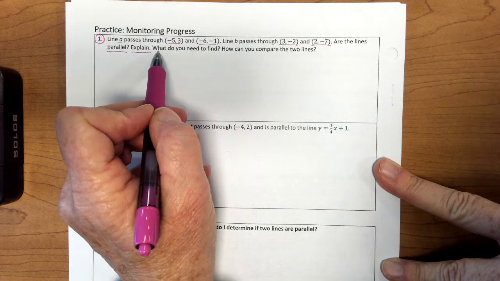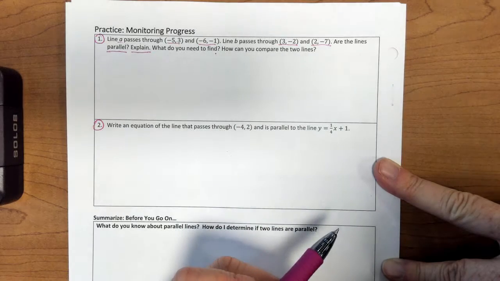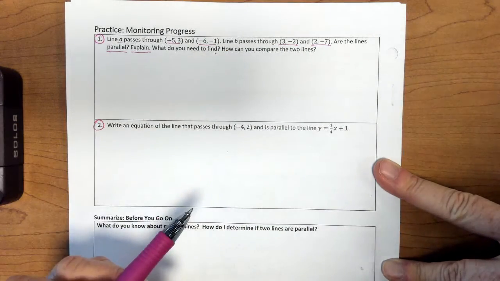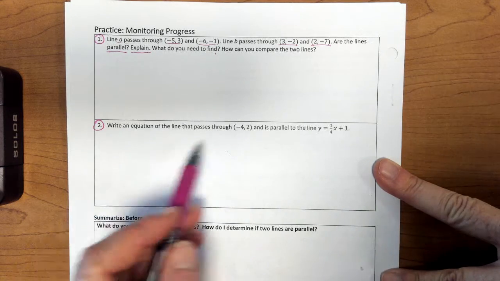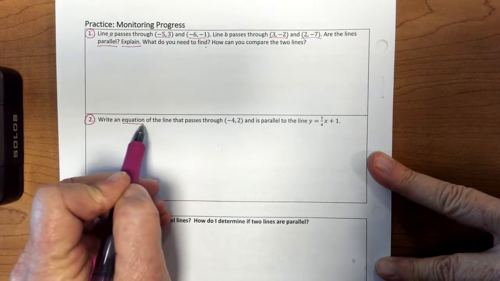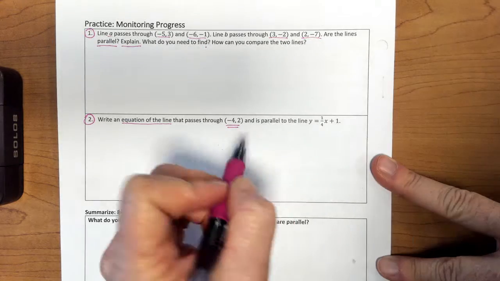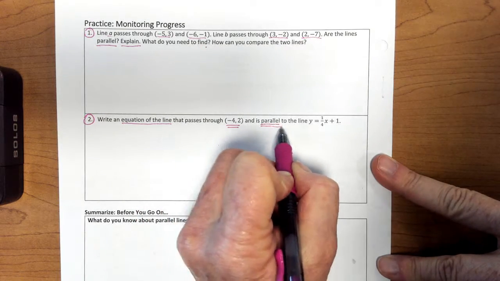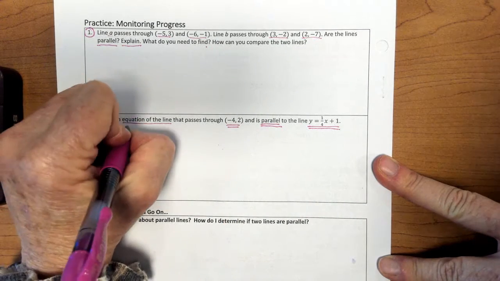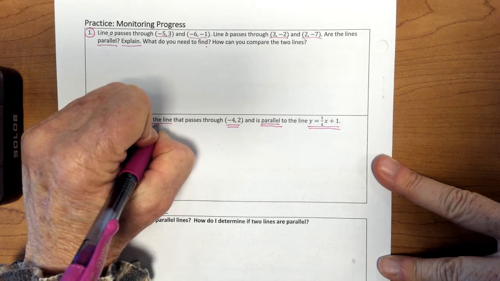You're going to answer the question, what do you need to find? How can you compare the 2 lines? So those are the things that I want you to think about as you're setting up to be able to solve that problem. In the second practice monitoring progress problem, you're being asked to write an equation of the line that passes through that point and is parallel to this line right here. So again, the only thing I'm going to give you is that y is equal to mx plus b.